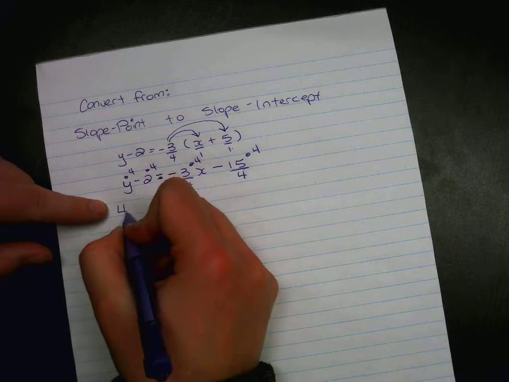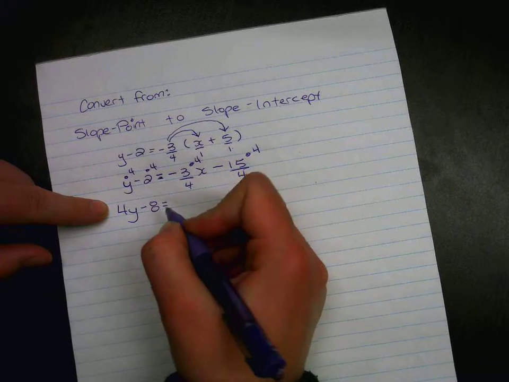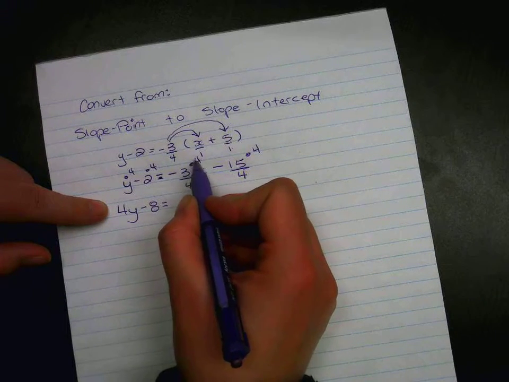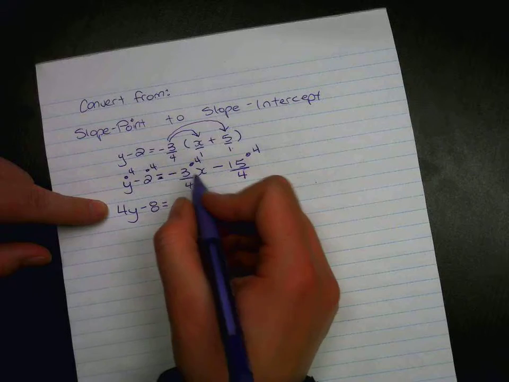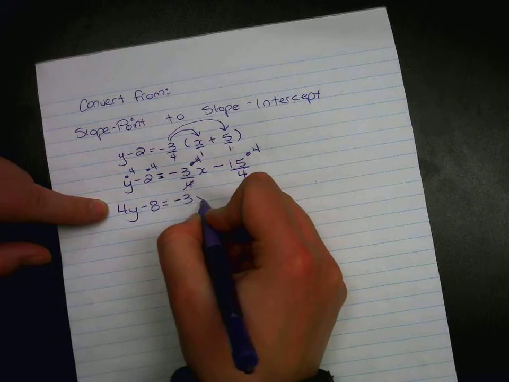Y times 4 is 4y. Negative 2 times 4 is negative 8. Negative 3x times 4 is negative 12x, divided by 4 is negative 3x. So essentially the 4 and 4 are canceling, and you're left with negative 3x.